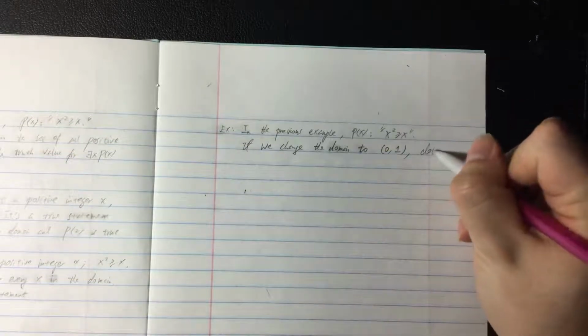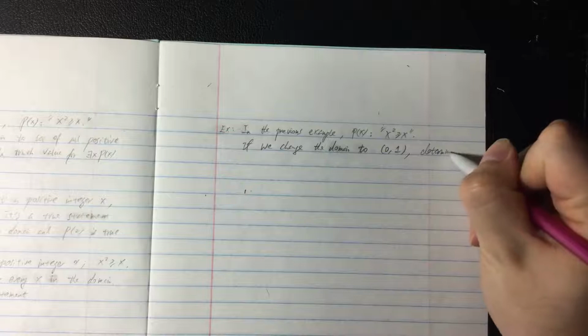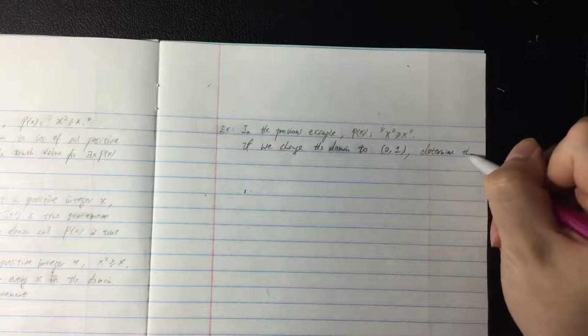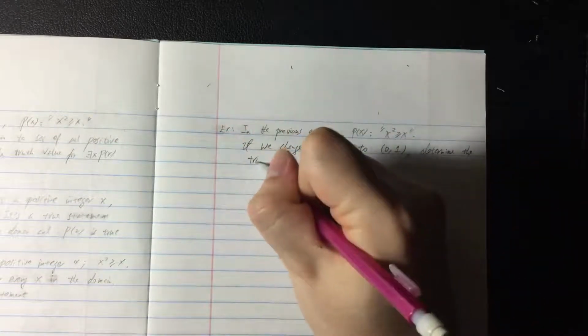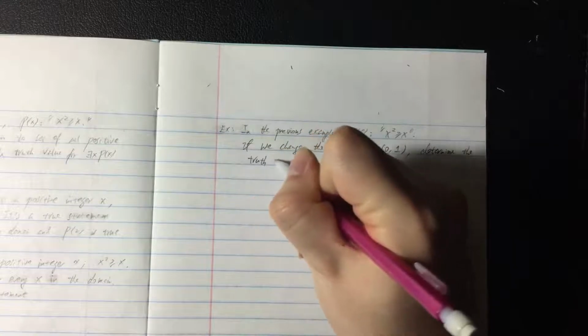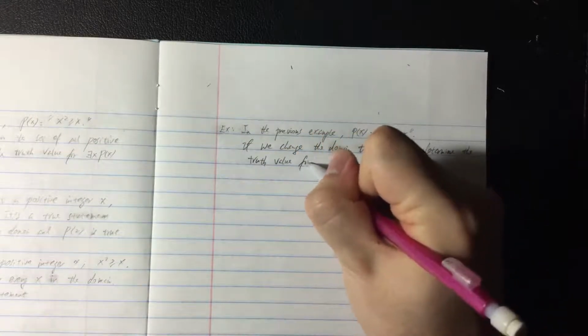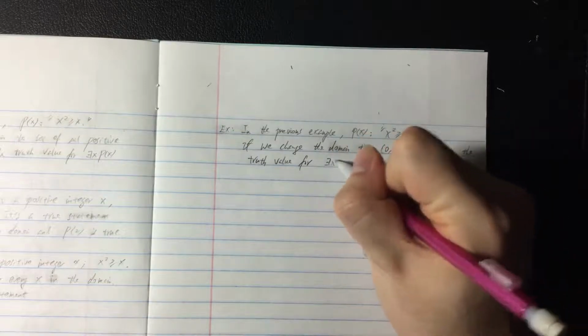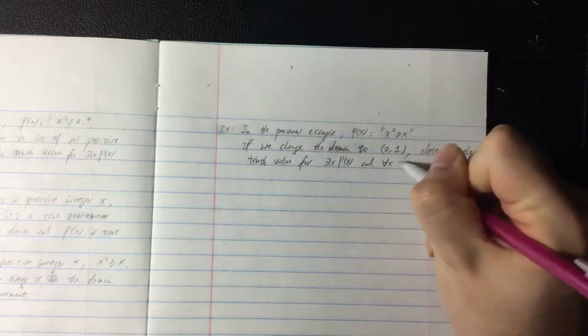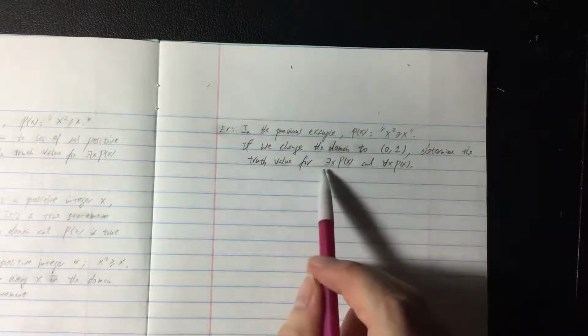Then determine the true value for there exists x, p of x, and for all x, p of x.